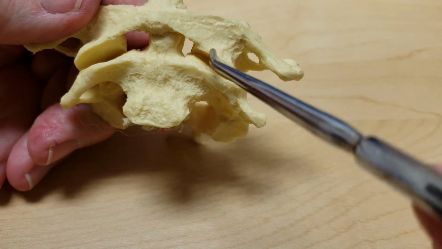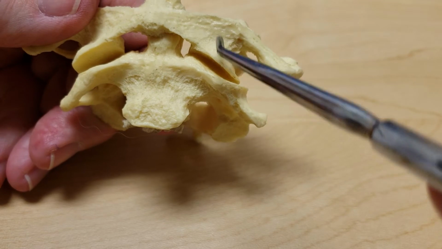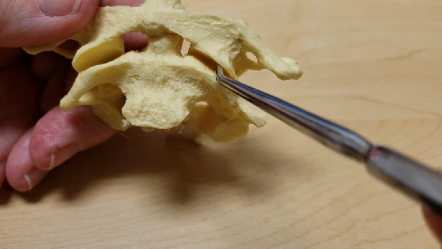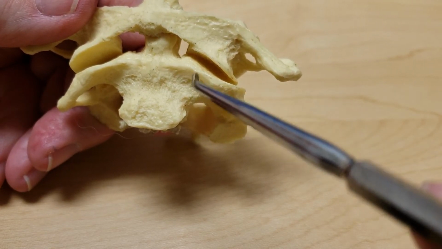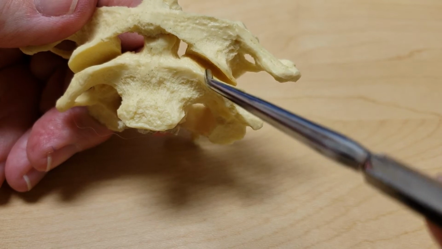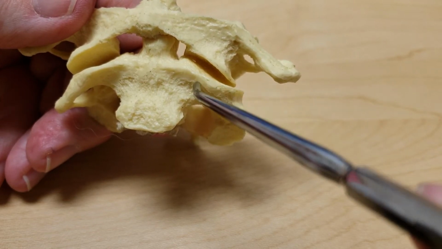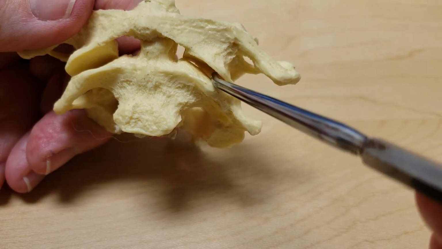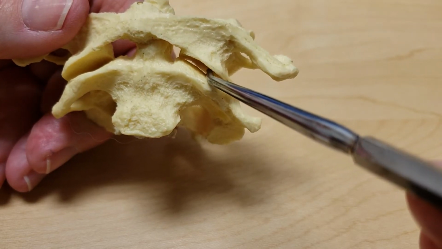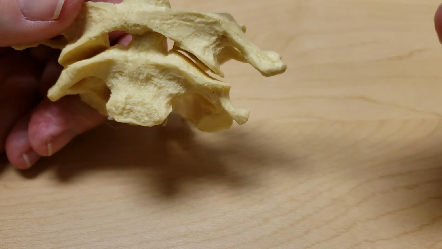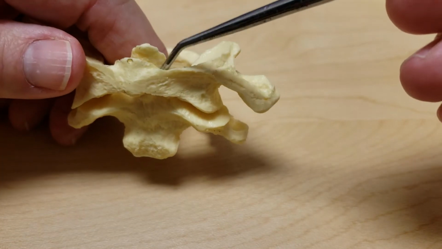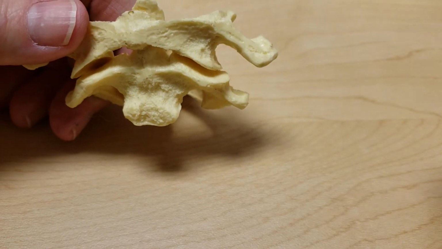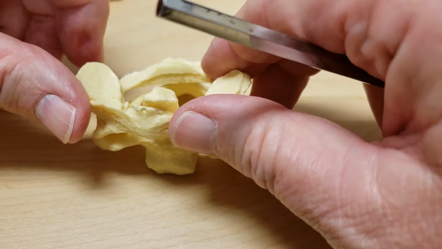The inferior articular processes of C1 slope inferiorly and medially, while the superior articular processes of C2 are sloped superiorly and laterally. So that's the lateral atlantoaxial joint. That works with the median atlantoaxial joint, and rotation occurs there.